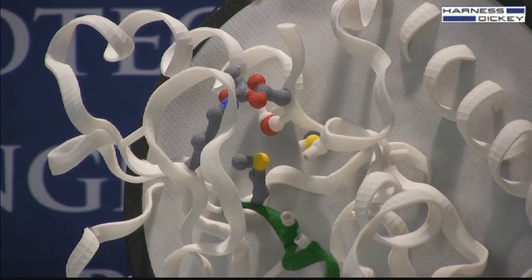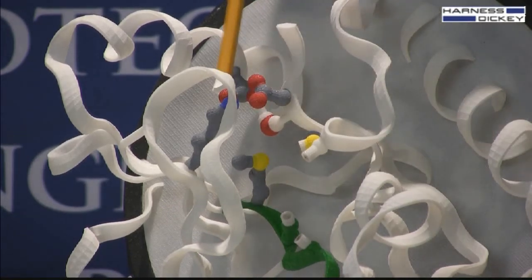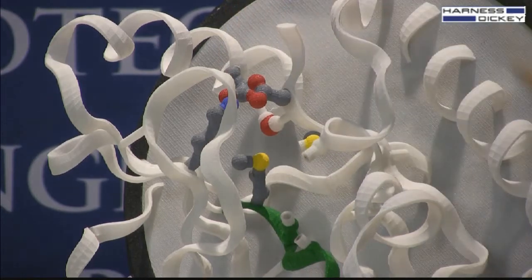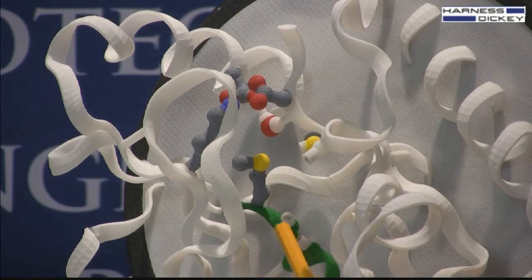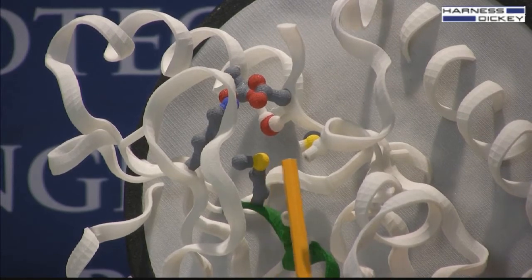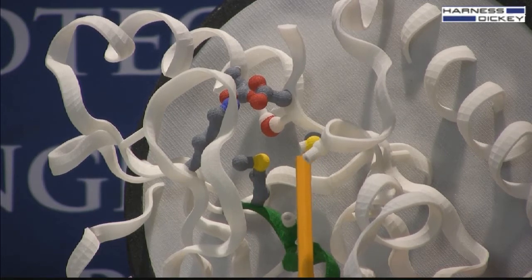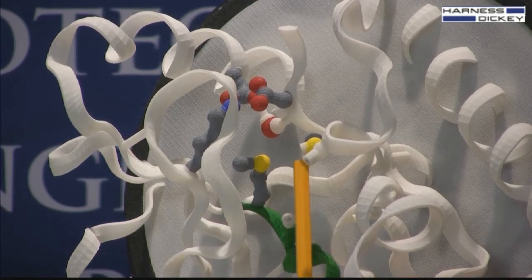Now, although there is a high degree of conservation in the kinome of the catalytic residues and the interactions they make, because all of these kinases have to bind ATP, there are points of difference among them. And one of the notable differences which we focus on at Confluence is the location of sulfurs in the active site.